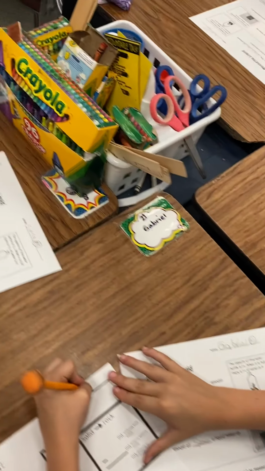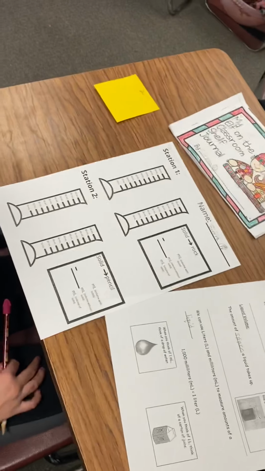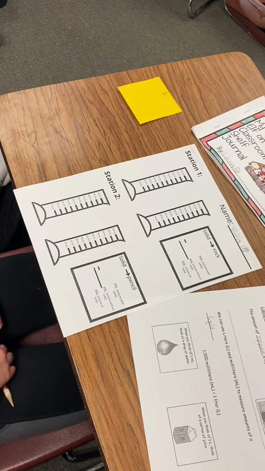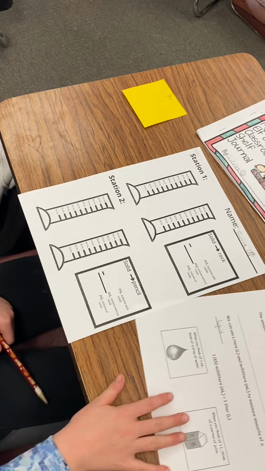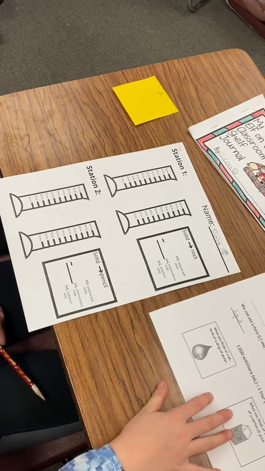Okay, so you have a beaker. You have a graduated cylinder. This is a graduated cylinder. And at each station, you're going to put how much water in the first graduated cylinder.